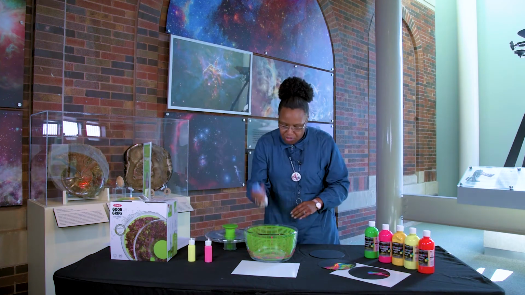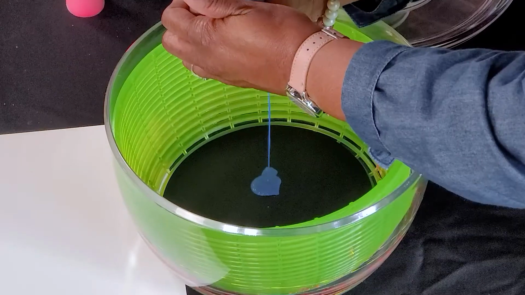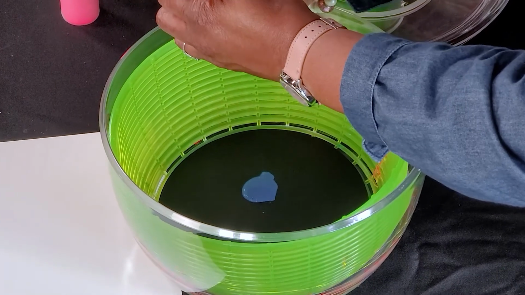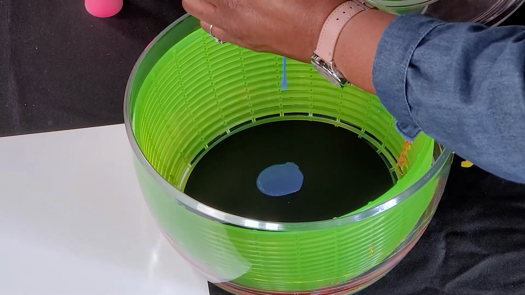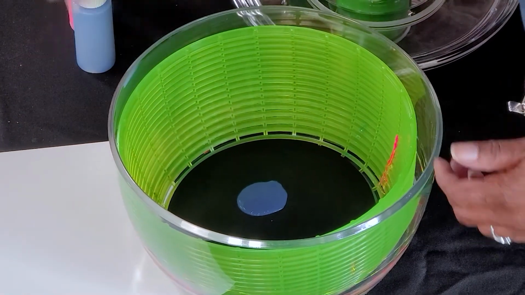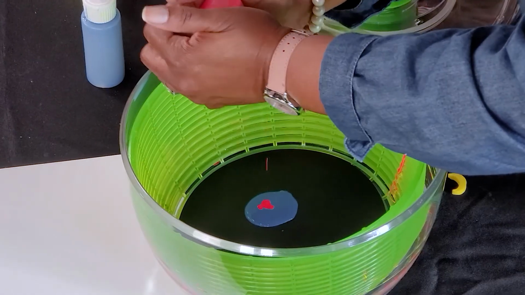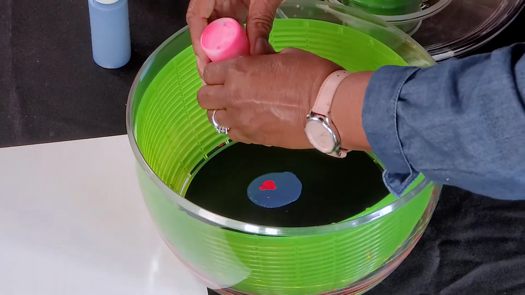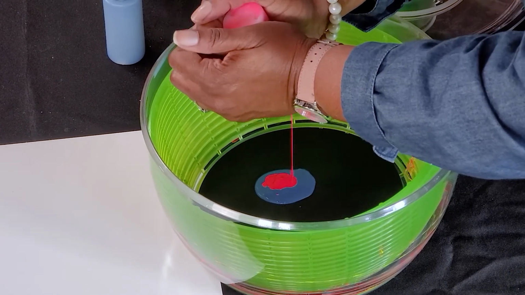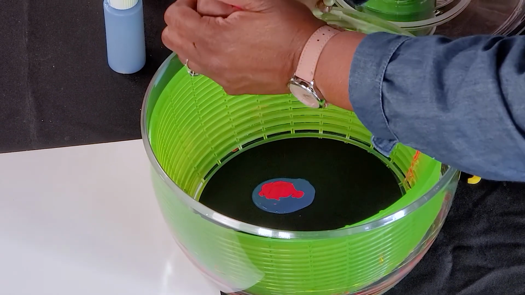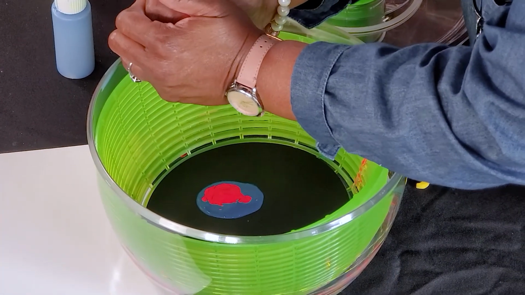All right, so let's start off with our blue. 1, 2, 3, 4, 5, 6, 7, 8, 9, 10, 11, 12. Then I'm going to use my pink. Remember, place it directly on top of your blue. 1, 2, 3, 4, 5, 6, 7, 8, 9, 10, 11, 12.